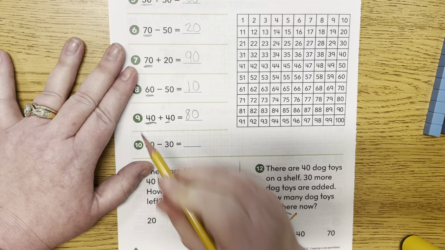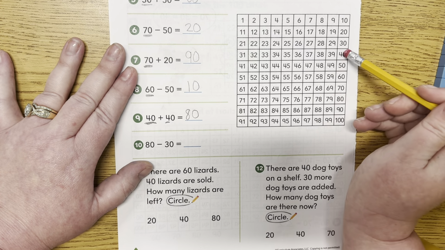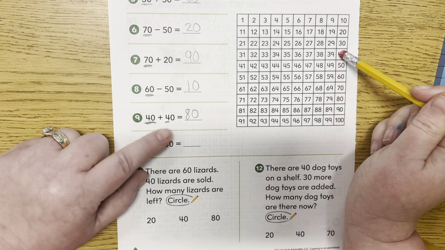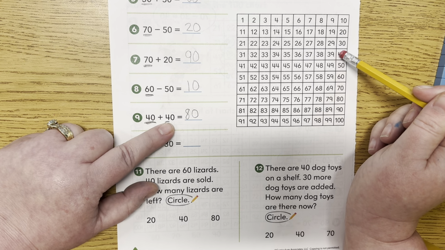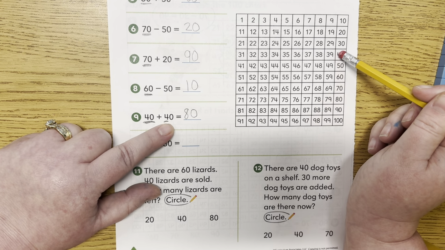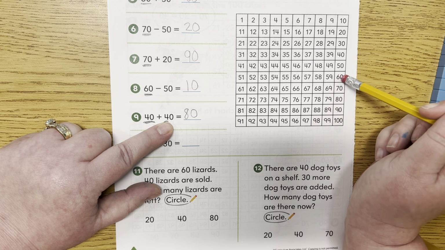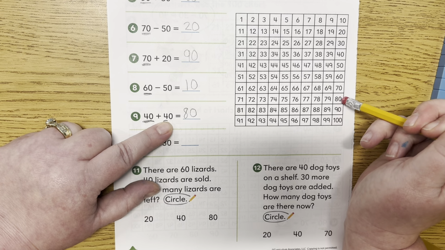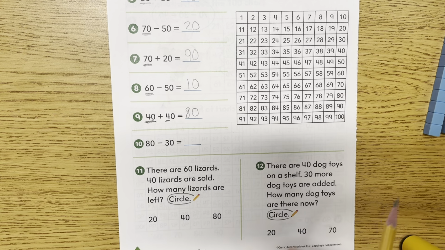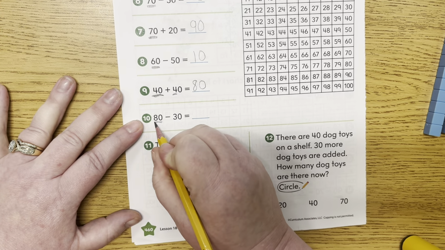But if I wanted to use my 120 chart, I could still do it. I could start on 40. All right, I'm going to cover up my 40. And then I'm adding, so I'm going down. And I'm going to go down 4 rows. 1, 2, 3, 4. Did we still get the same answer? We did. Good job.